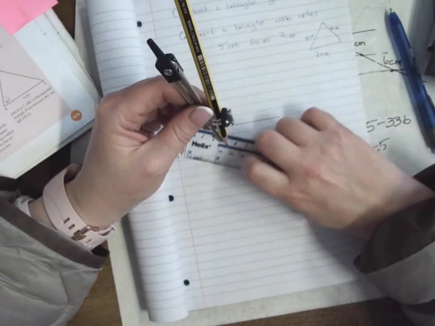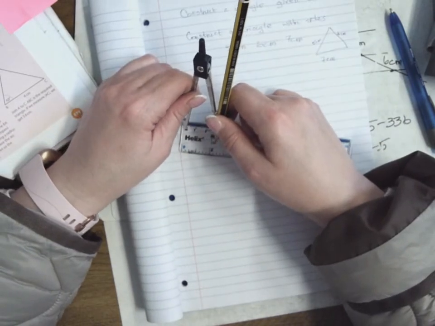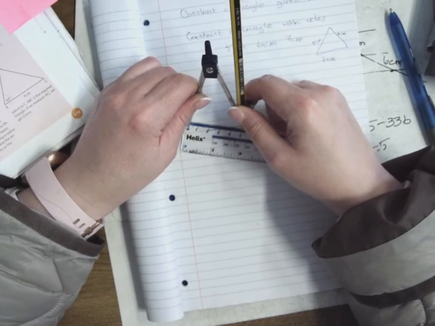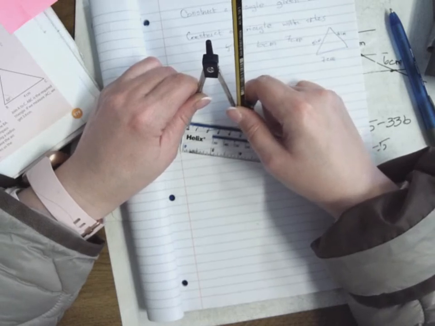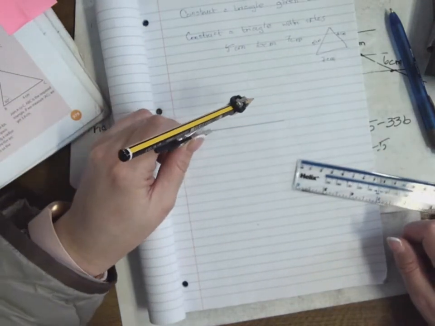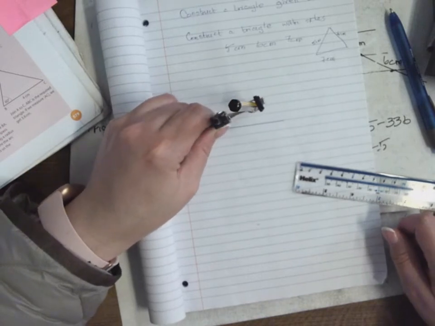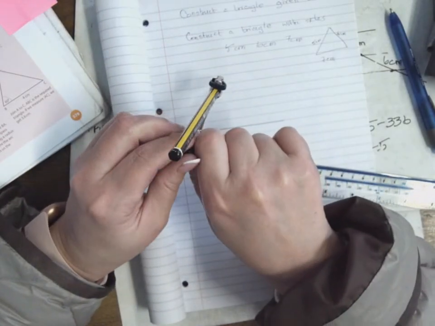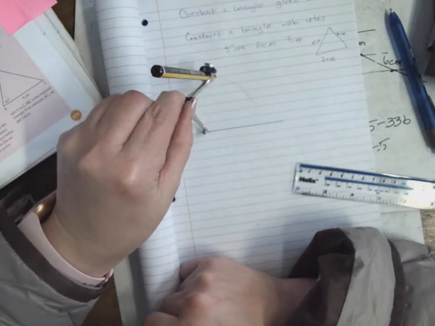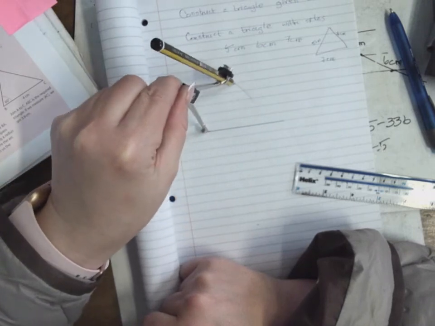So make an arc of 5 centimeters. Okay, so put the point at 0 and the pencil at 5. Is that okay? And again, be accurate. Okay, and make sure your compass is not floppy. So put the tip of the compass on the end of the line and draw an arc. So the 5 centimeter is heading that way somewhere, right?